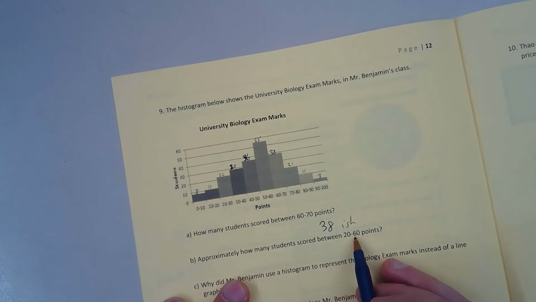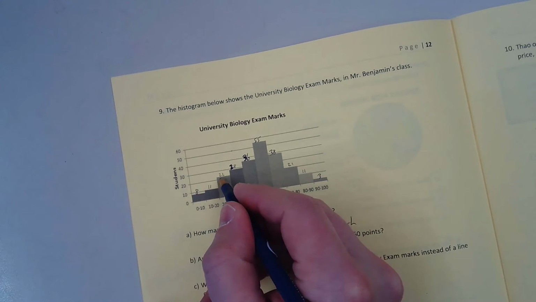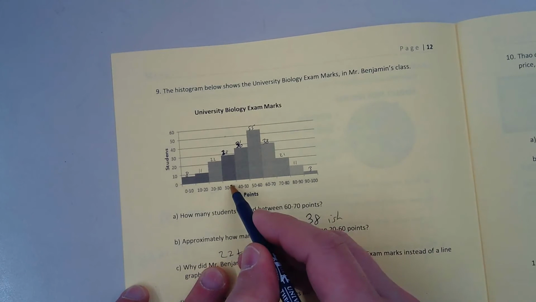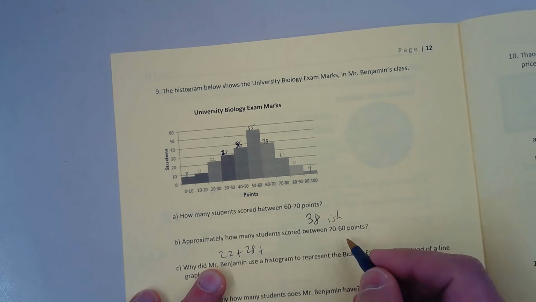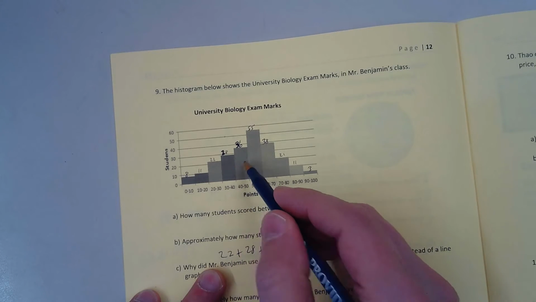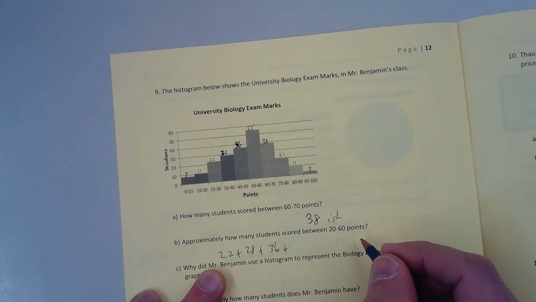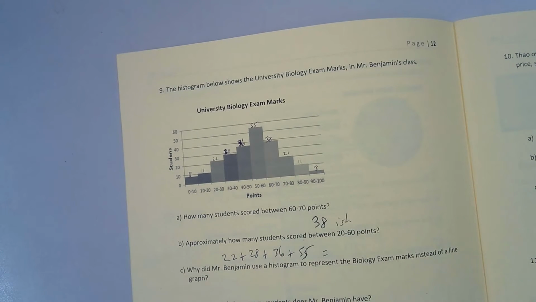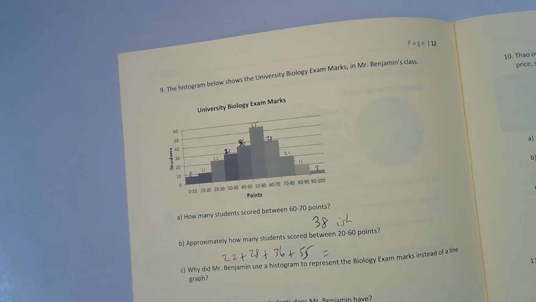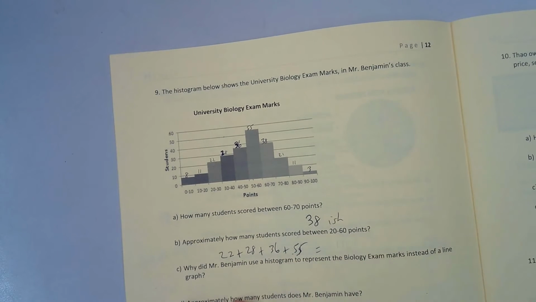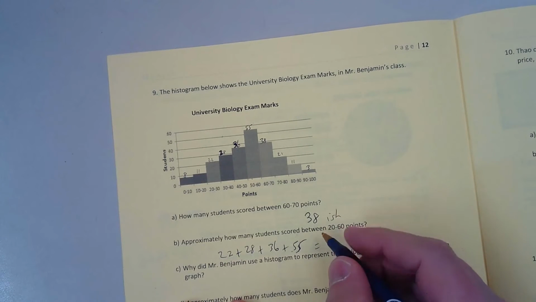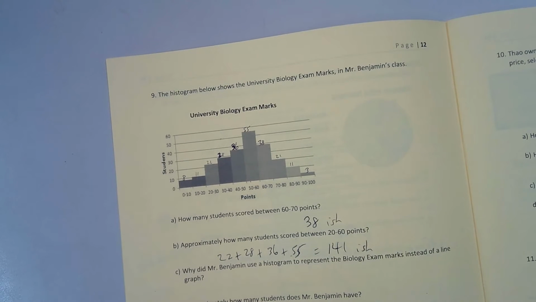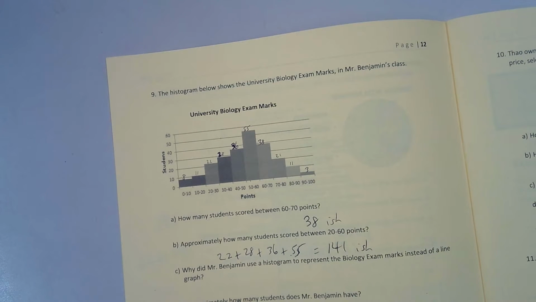So approximately how many students scored between 20 to 60 points? I'm going to have to add up this category, which is 22, and this category, which is 28, and this category, which is 36, and this category, which is 55. Or whatever numbers you use. You'll be within 1 or 2 of the ones I used, right? And if you add it all up, I'm not sure, like 141-ish? Did you get something close to that? 140-ish, that kind of thing?